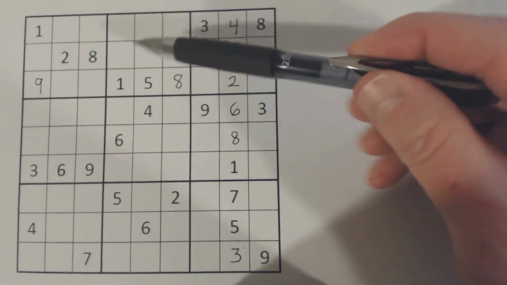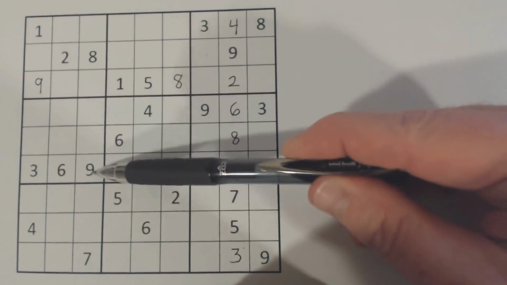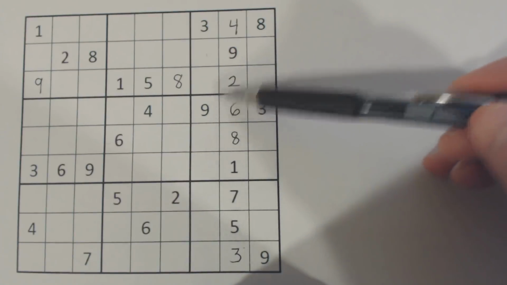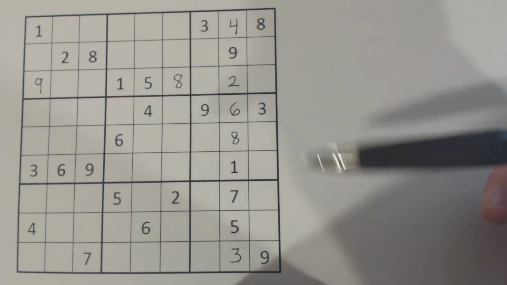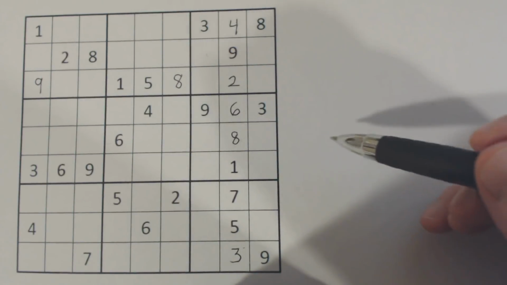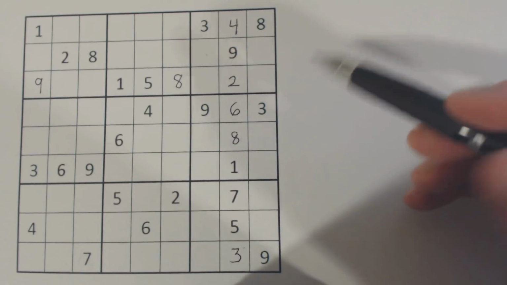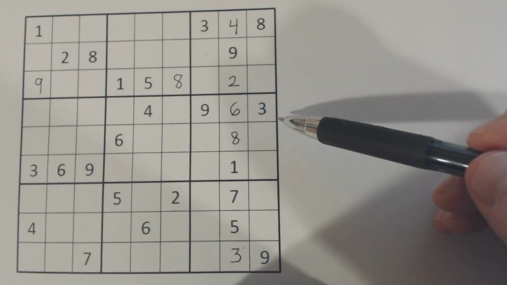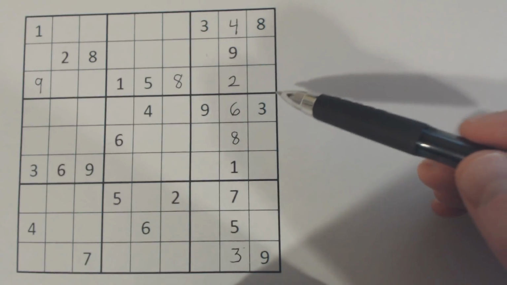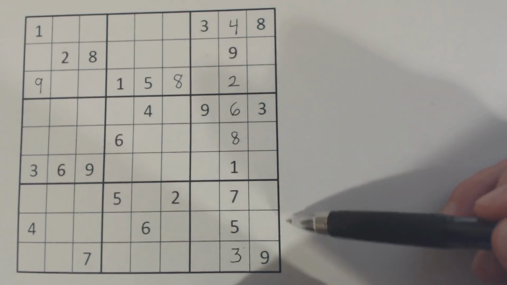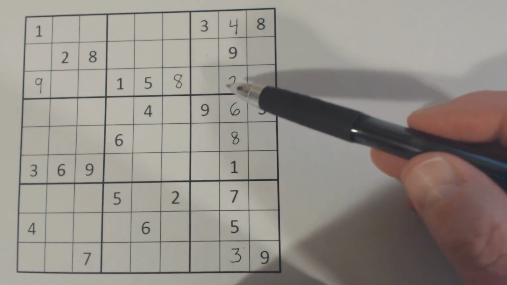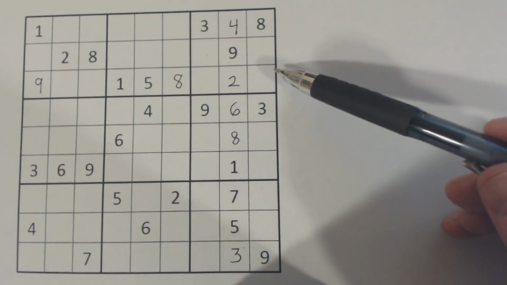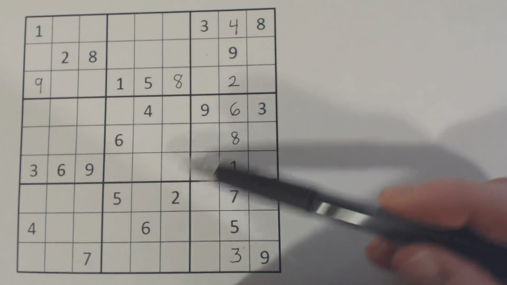Okay, so we got that 9 there. Let's see if we can get any more 9s. No. Okay, let's see. Now we're kind of getting to a point where we're running out of more conventional ways here, so let's try and get a little tricky and see if we can find some things.